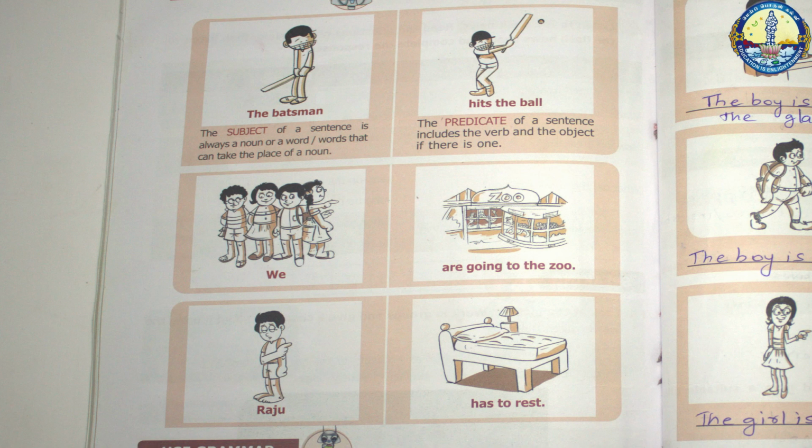The second picture, there are 4 people. So we are going to talk about them. So we becomes the subject there. The next picture, it is said the boy is called Raju and we are going to talk about Raju. So Raju becomes the subject. Then let us see what is predicate. The predicate of a sentence includes the verb and the object if there is one.